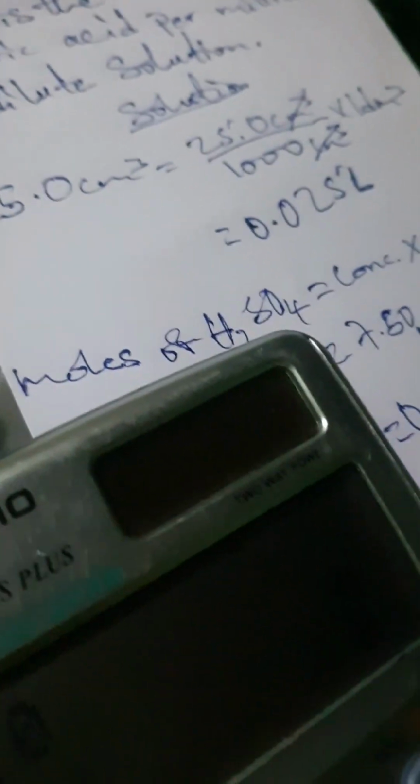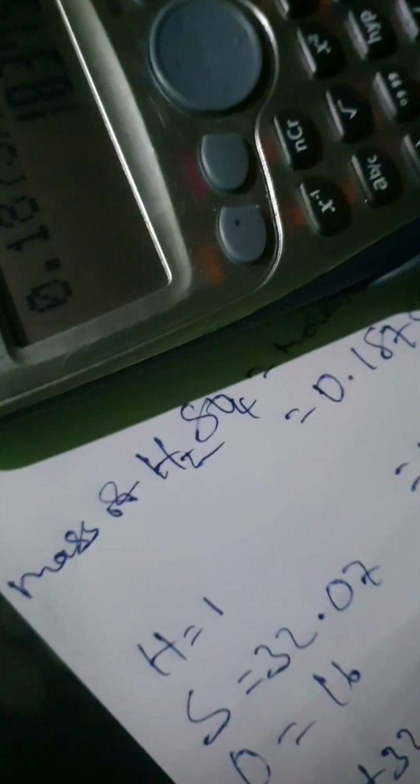So we have now 0.1875 times 98.0, which is equal to 18.375. So we have now 18.375 gram.